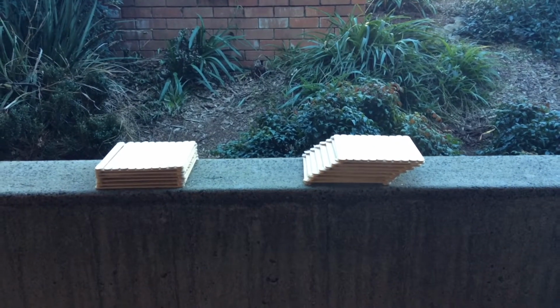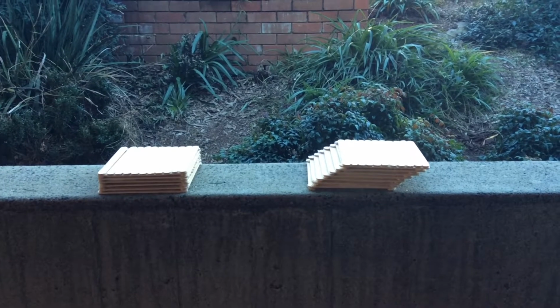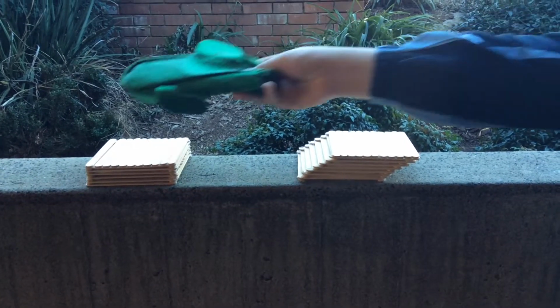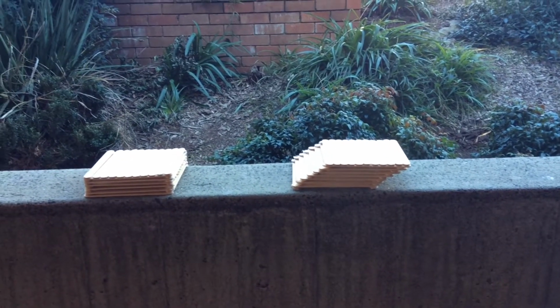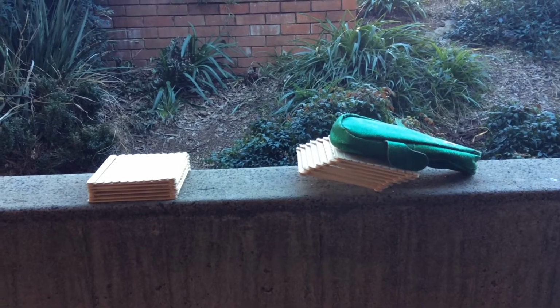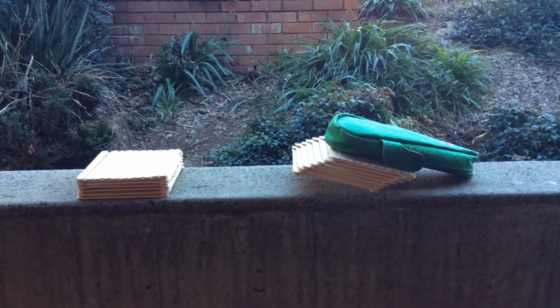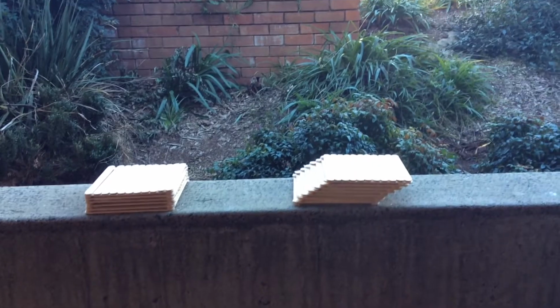Here we have two structures, one designed well and another, its angles measured incorrectly. When you apply weight on the side of the straight structure, nothing happens. However, when you apply weight on the structure which was measured incorrectly, it will fall. Therefore proving that math is extremely important and that it can make everything possible.